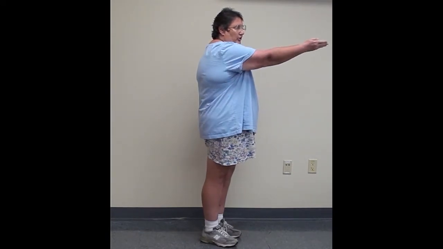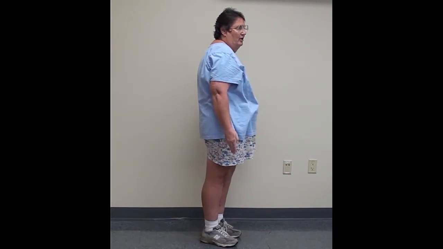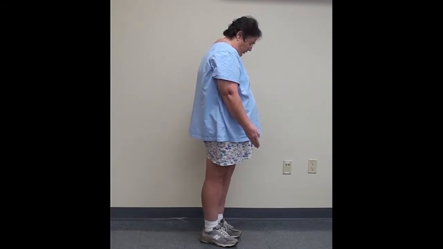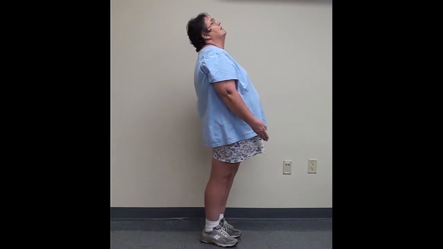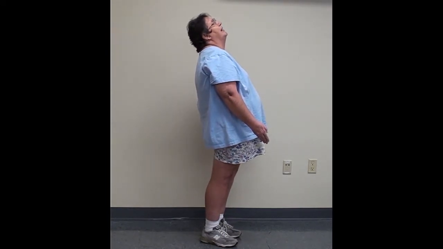Flexion of the shoulder, extension of the shoulder, hyperextension of the shoulder. Flexion of the neck, extension of the neck, hyperextension of the neck and back.